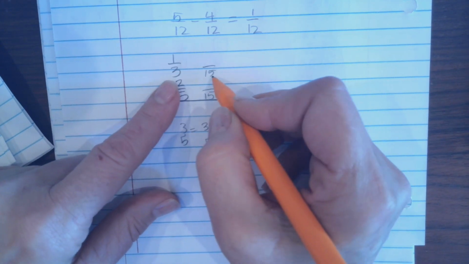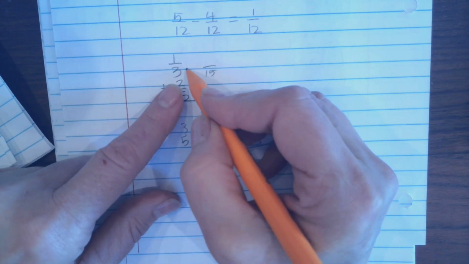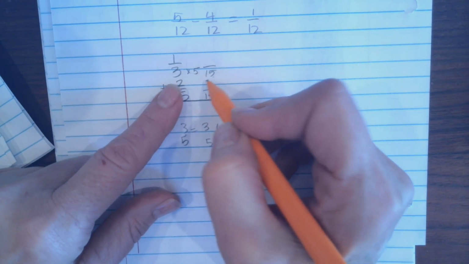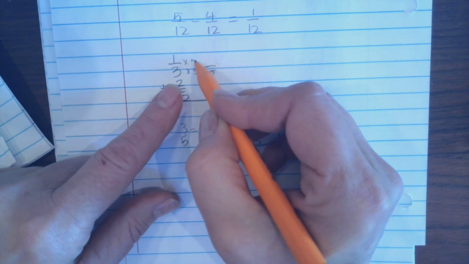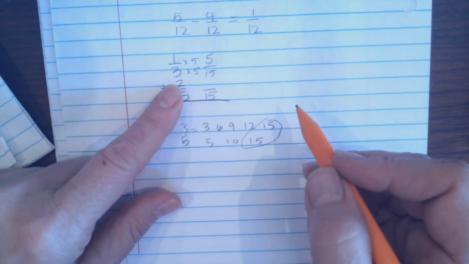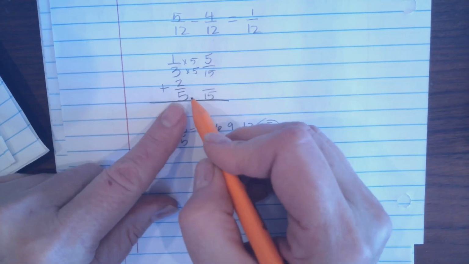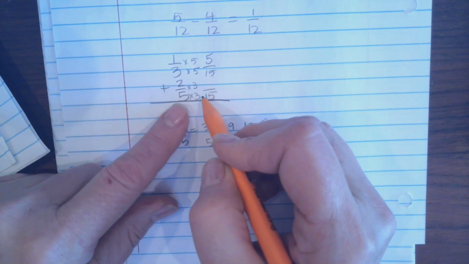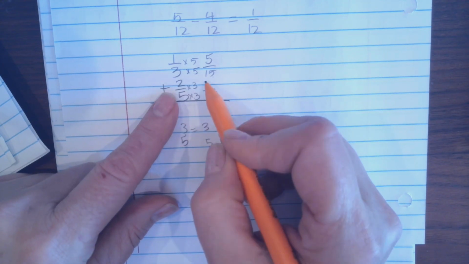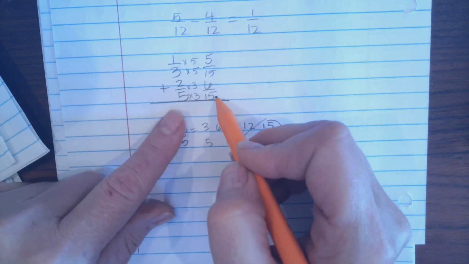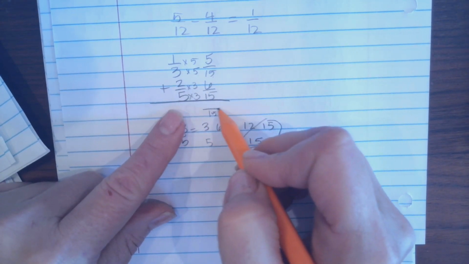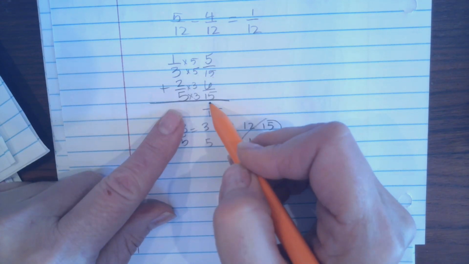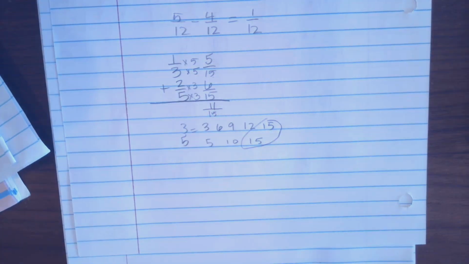So we change the 3 to a 15. I would have to multiply my 3 by a 5. Anything I do to the denominator, I do to the numerator. 5 times what is 15? 5 times 3. Anything I do to the denominator, I do to the numerator. Now I have the same denominator. So all I have to do is add the numerators.